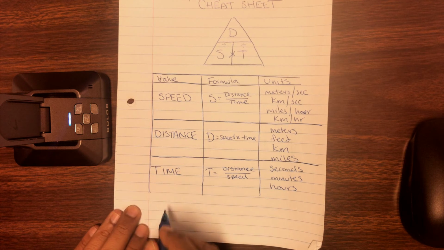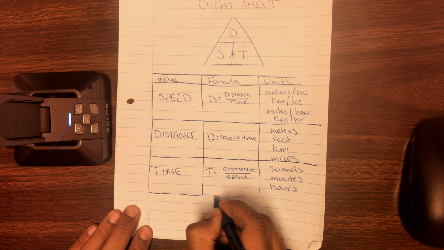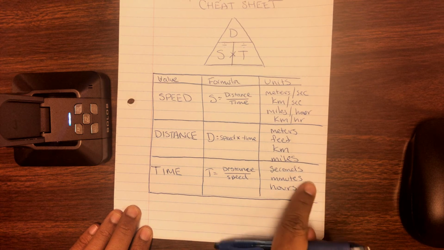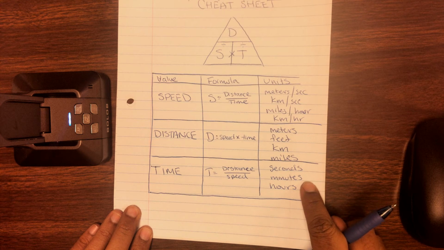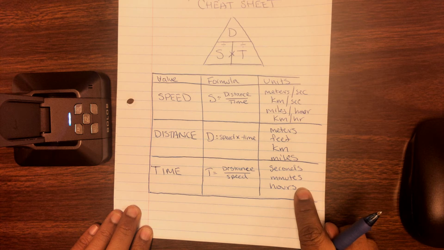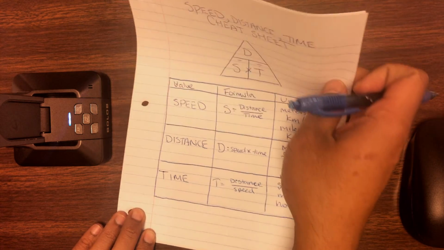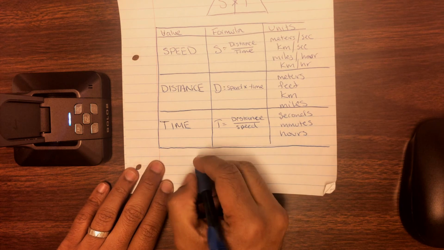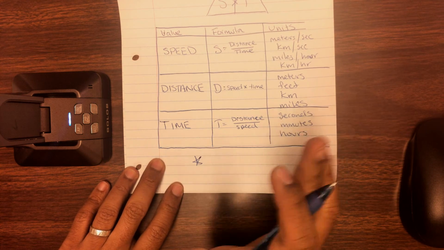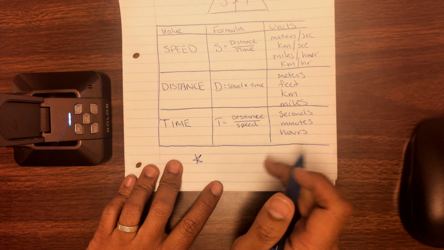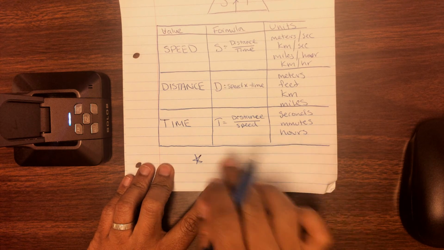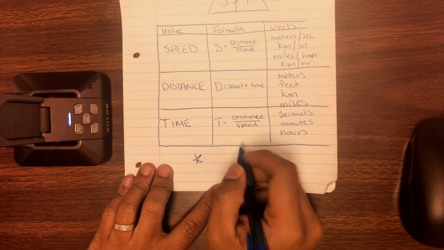I do want to add one more note at the bottom. Sometimes you're going to get a time measurement in minutes, and it's going to ask you for hours. So you'll need to convert from minutes to hours. At the very bottom, I'm going to make a small note, because a lot of kids struggle with this, and just do some quick minutes to hours conversions.